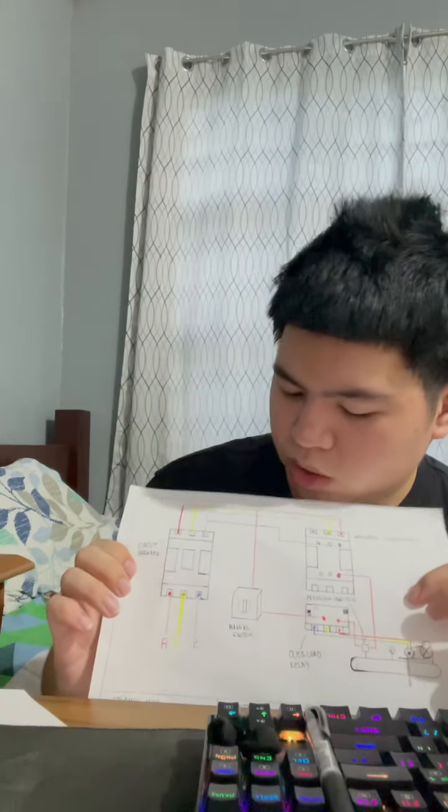The yellow wire goes to the circuit breaker. From the circuit breaker to the magnetic contactor, from the magnetic contactor to the overload relays, and from the overload relays to the compressor. The blue wire is from the circuit breaker going to the magnetic contactor, then going to the overload relays, and the next is going to the compressor.